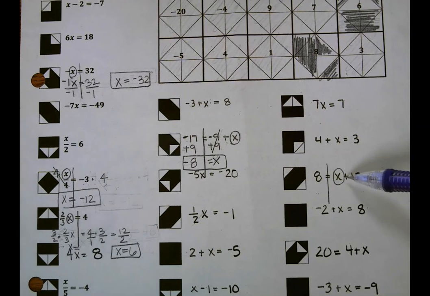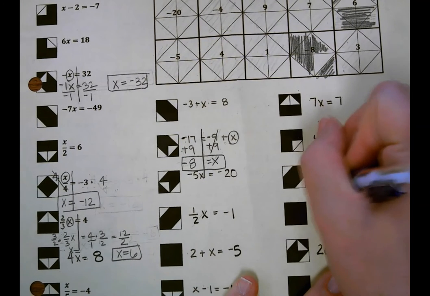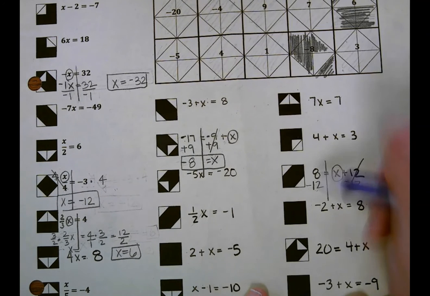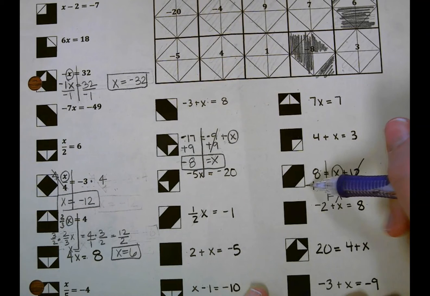So I just want to get rid of this positive 12. So I'm going to subtract 12 from both sides. So a positive 12 and a negative 12 cancel out to 0. So I just have x on this side. And then 8 minus 12.